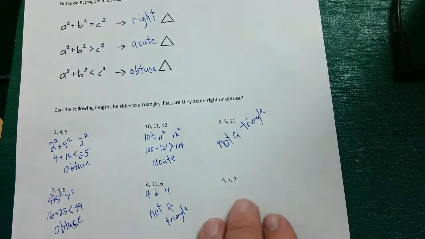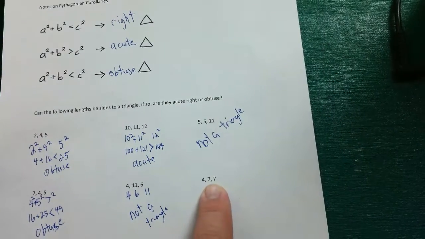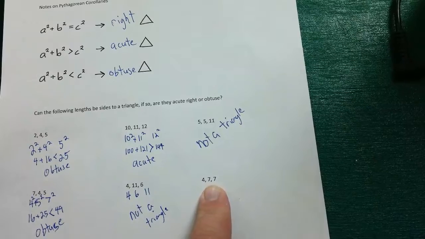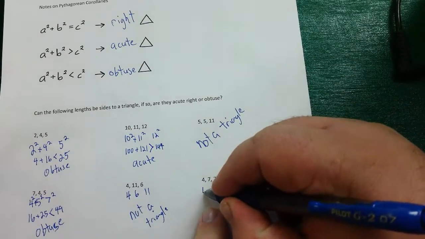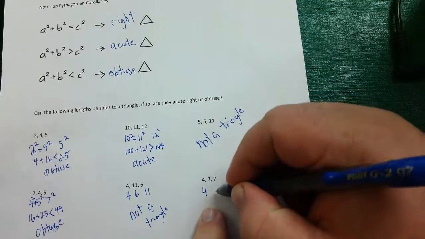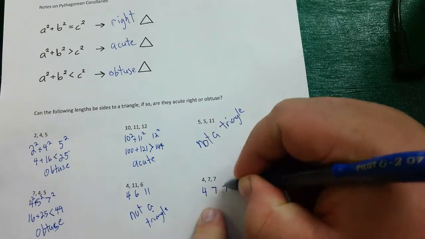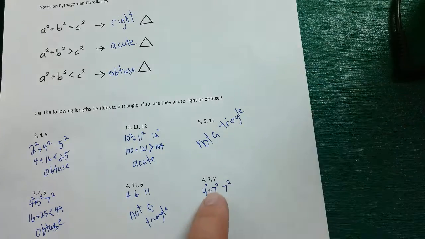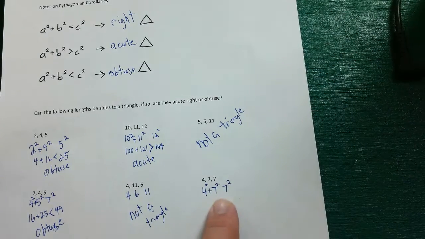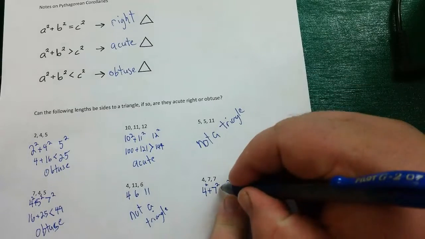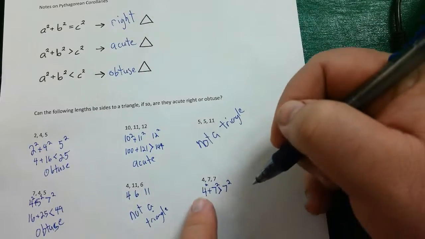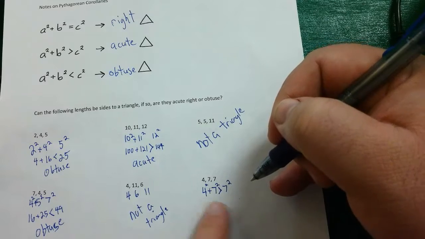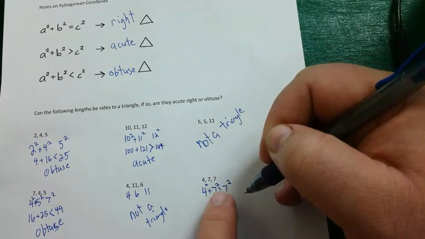Alright, here we have an isosceles triangle, but I need to do this by angles. So I've got 4, 7, and 7. They are in order. 4 plus 7 is definitely bigger than 7. So I'm going to square these. And really and truly, if you think about it, we don't even have to work this out, because I'm comparing it to 7 squared. I've already got 7 squared here. This is definitely going to be bigger than this. It's got to be greater than. You can do 16 and 49 and 49, and obviously this is going to be bigger than that. And greater than means it's going to be acute.